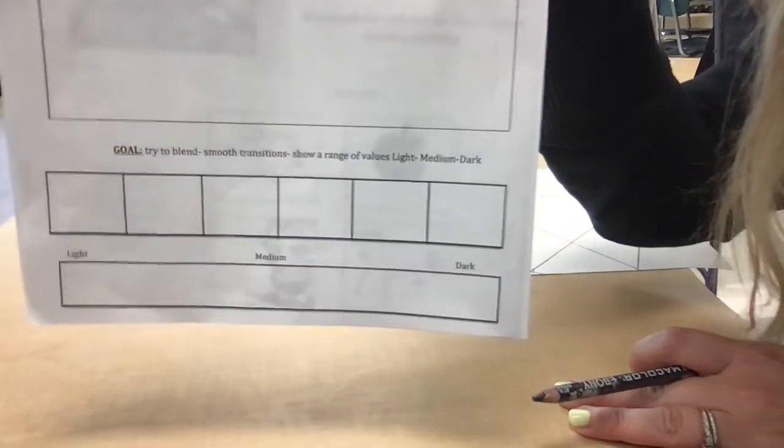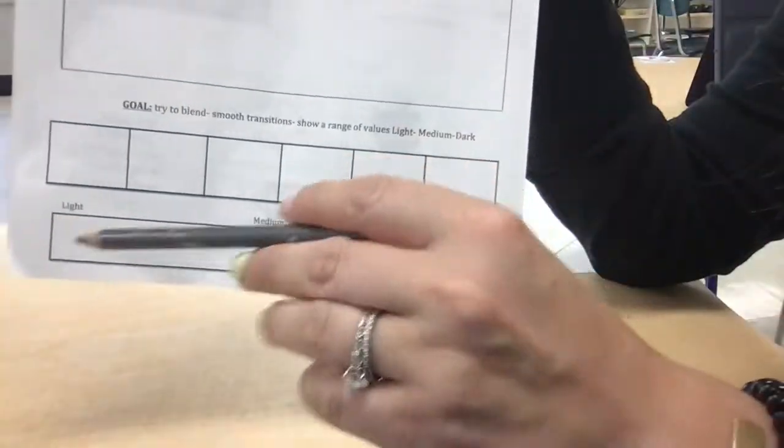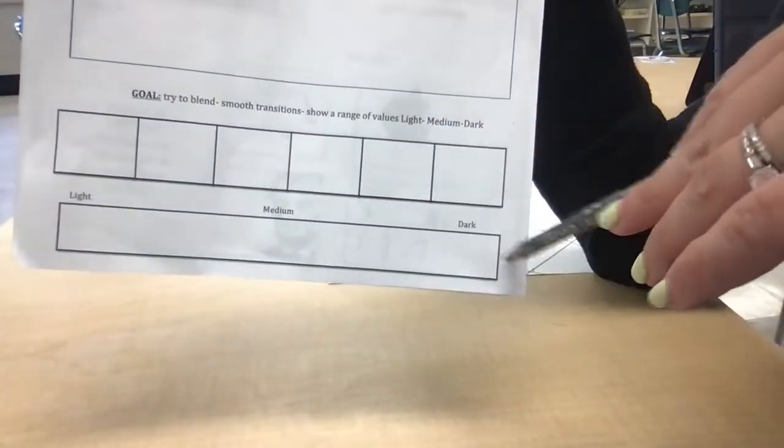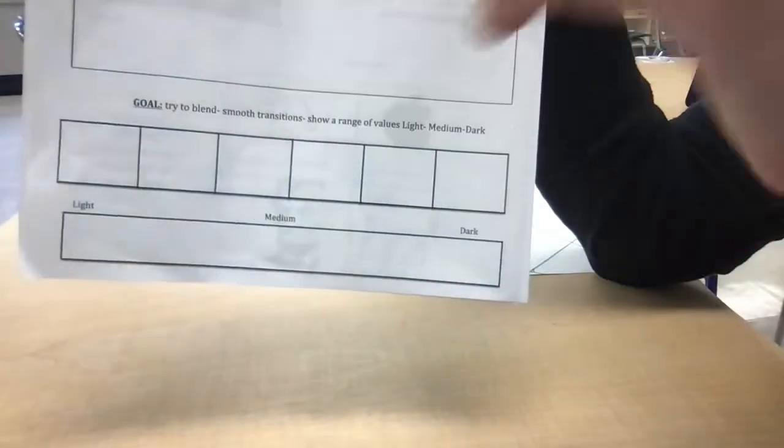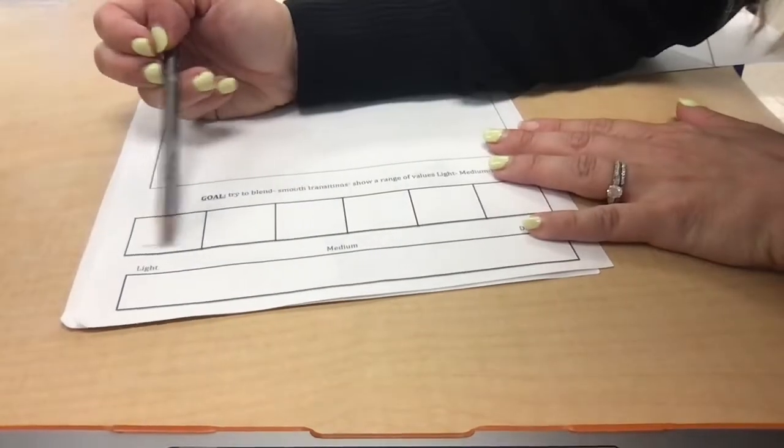On my worksheet, my goal: try to blend smooth transitions, show a range of values, lights, mediums, darks. So it looks like this is going to light, medium, and dark. This can go light, medium to dark. Let me show you how. So what I want to start doing is filling this in as light as possible.